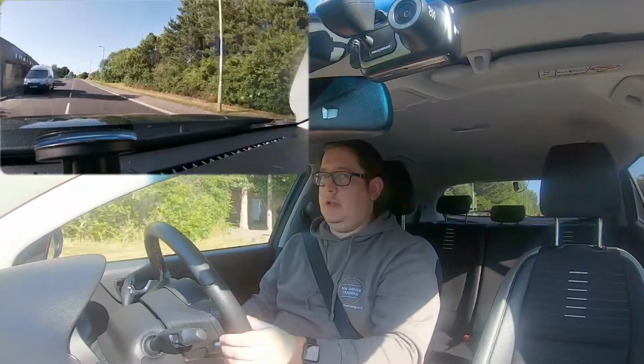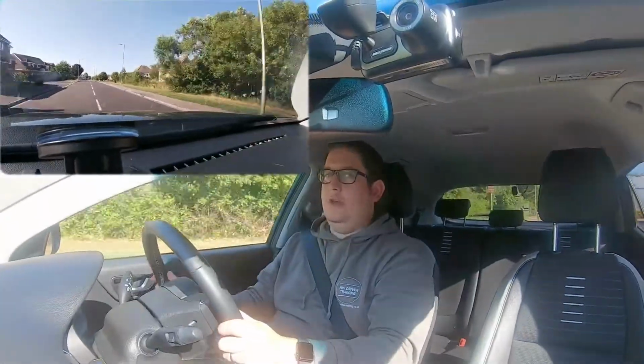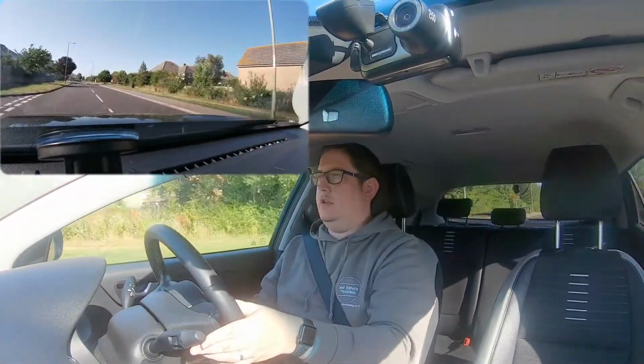Okay, so approaching the roundabout again. We're going to go right at the roundabout, third exit. Okay, so we're going to hit mirrors to the right, signal right.